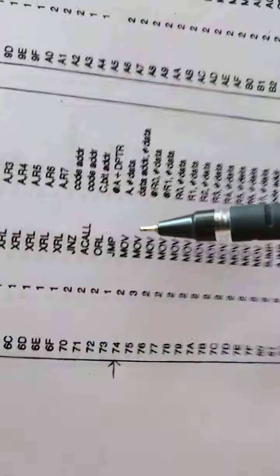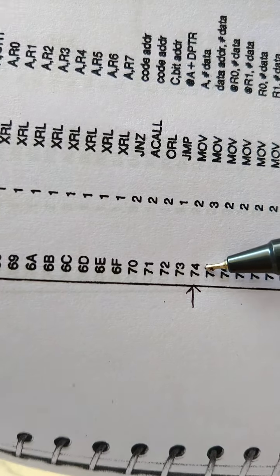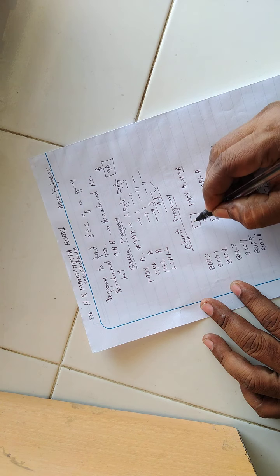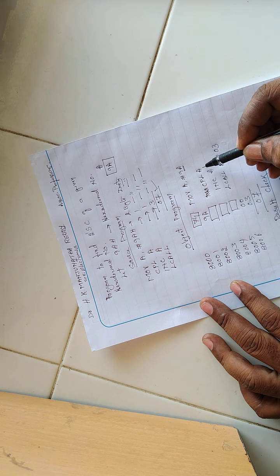The first instruction is MOV A, #9A, and you can see here MOV A, #data. It is a 2-byte instruction and the opcode is 74. Similarly, when we look into the opcode sheet, for CPL A, the opcode is F4.